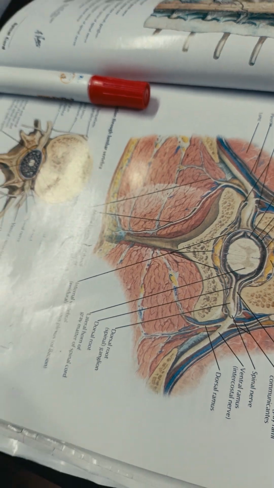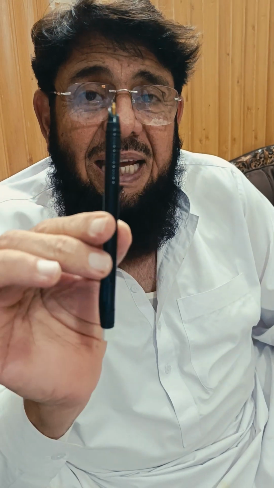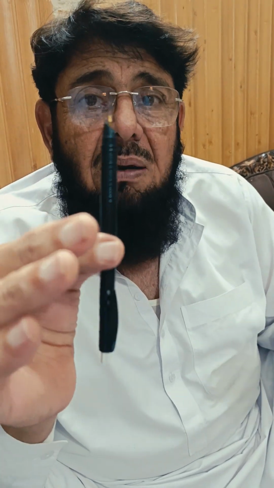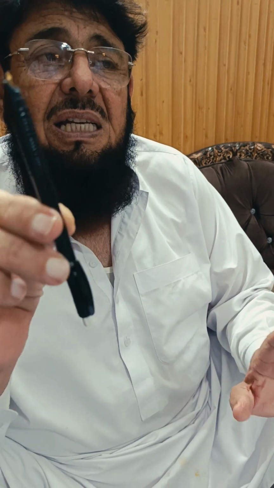In this way, the functional components of the spinal nerve are: number 1, somatic efferent or motor fibers, which originate from anterior horn cells, travel in the anterior root, and then supply the skeletal muscle fibers, and that's why they are called somatic efferent or motor fibers.